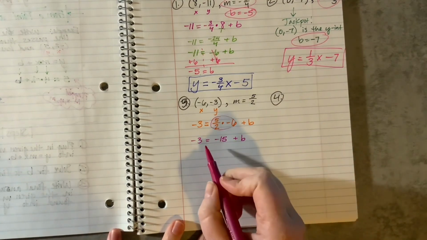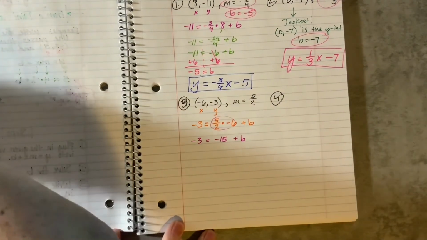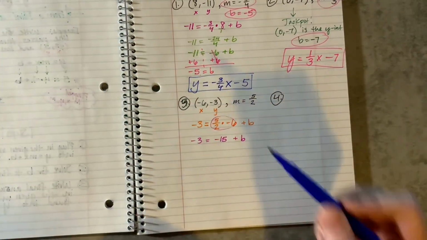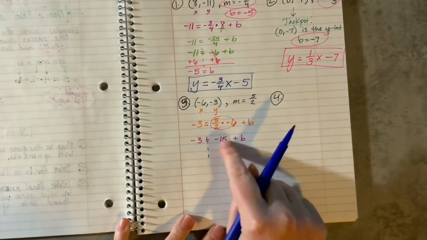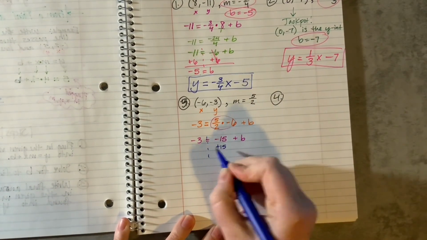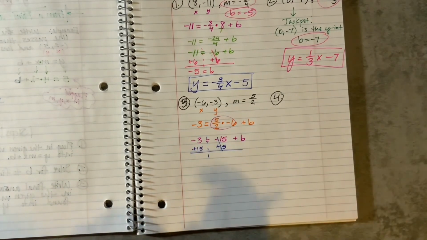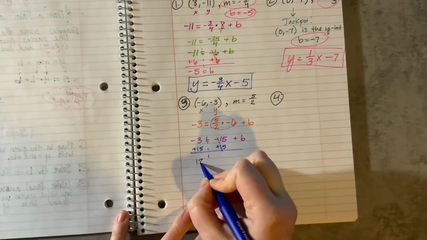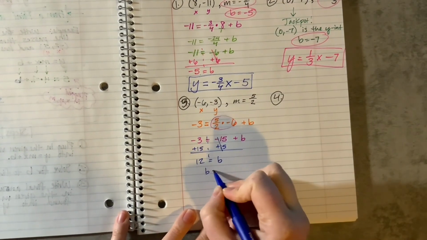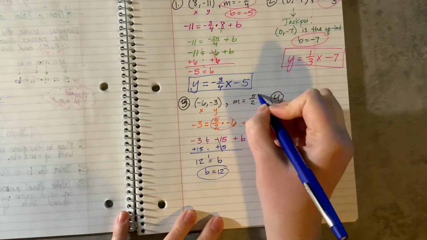Okay, now I'm going to get b by itself. So I'm going to get rid of this -15 by adding 15 to both sides. -3 plus 15, be careful, use a calculator. It's actually +12. So I got b equals 12.